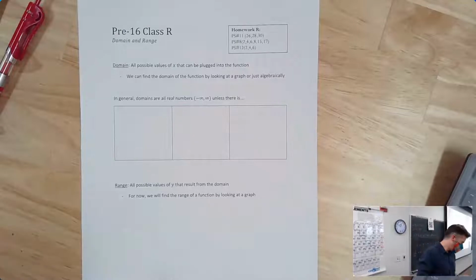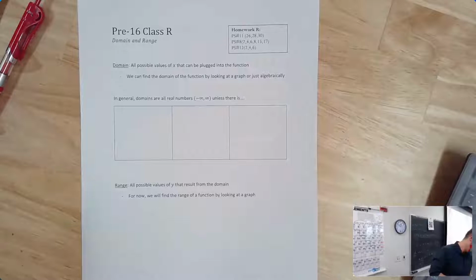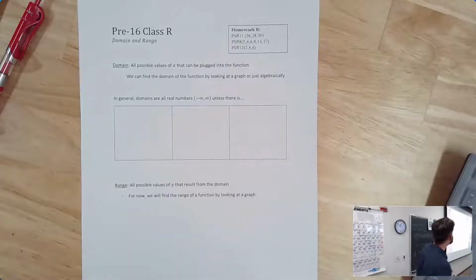Today we're going to talk about domain and range. So very, very nuts and bolts. The domain of a function is all the possible x values. The range of a function is all the possible y values. So when I think about domain, what I really think about is what is x not allowed to do.